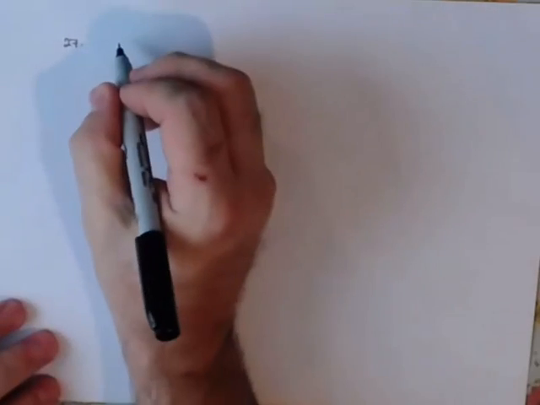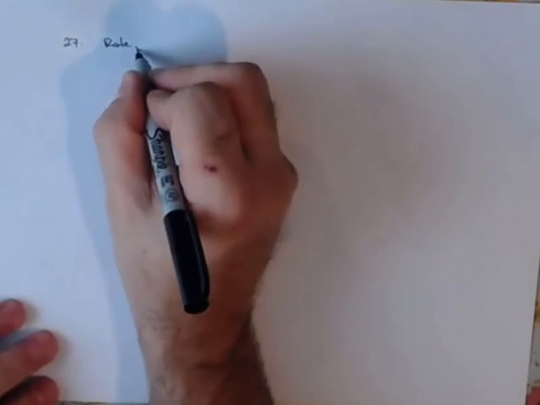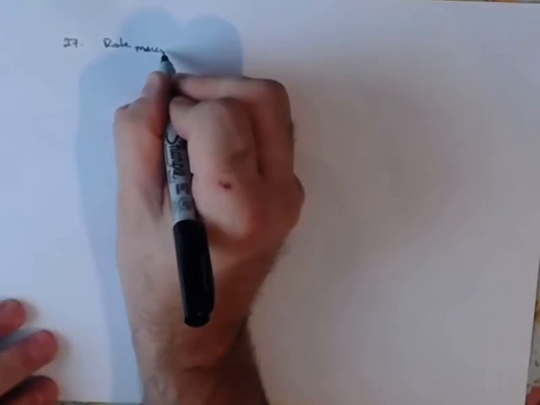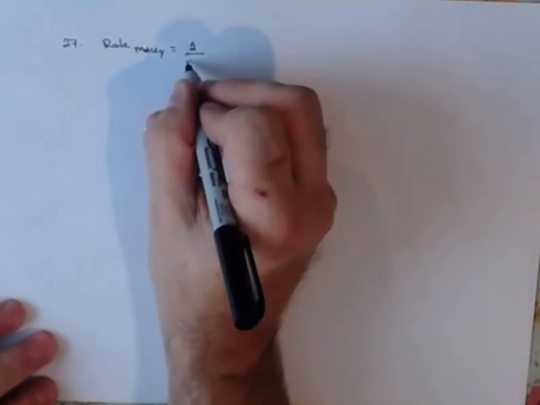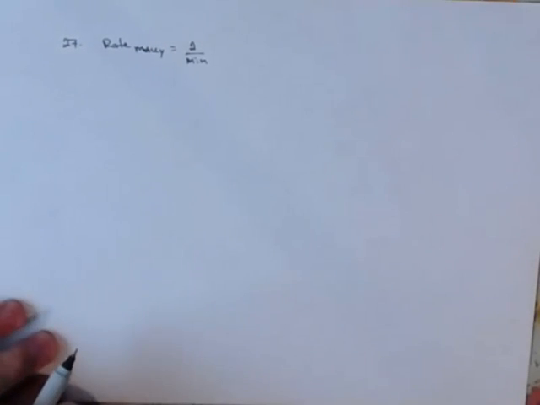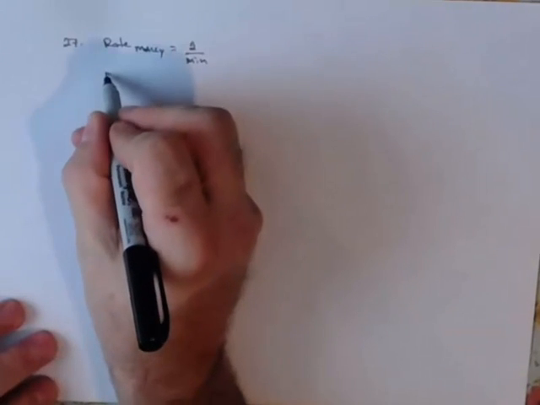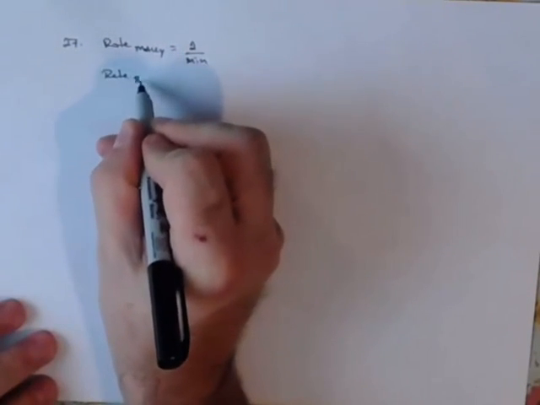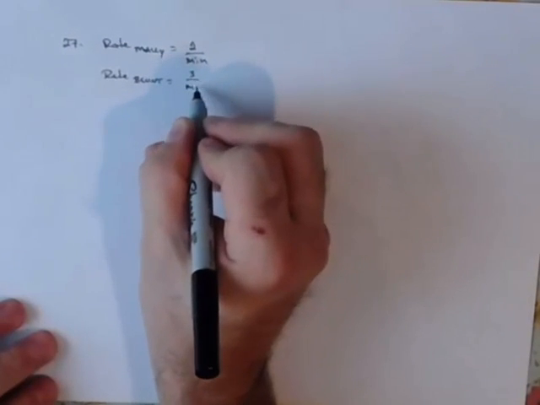Molly Factor starts working an algebra problem at a rate of 2 problems per minute. So the rate for Mally equals 2 per minute. 5 minutes later, her brother Benny starts working problems at a rate of 3 per minute. So rate Benny is equal to 3 per minute.